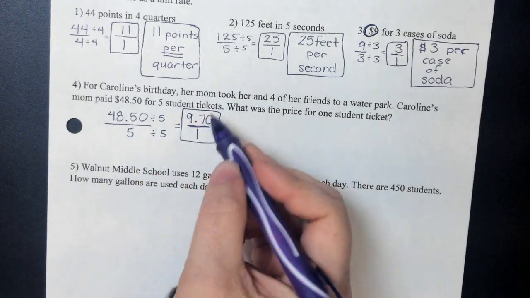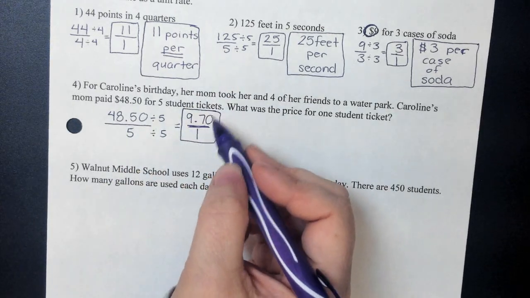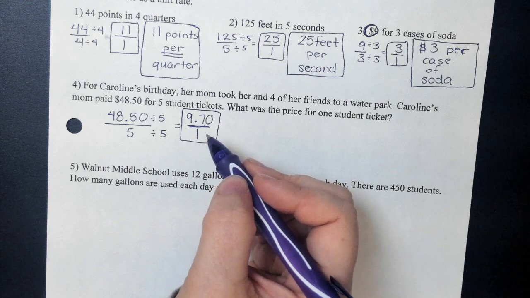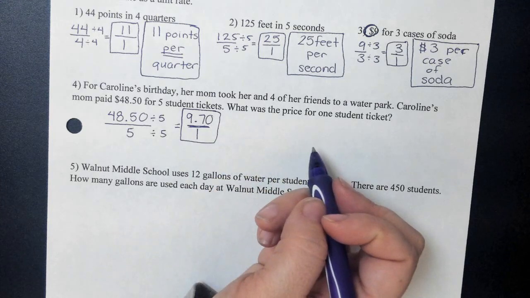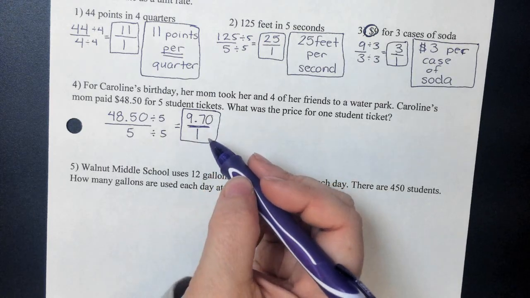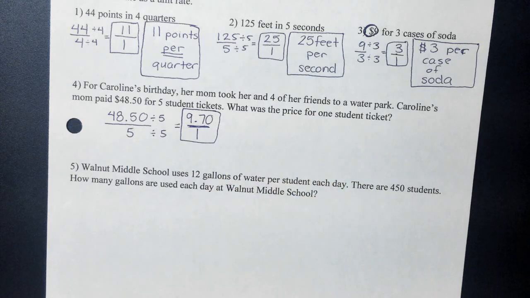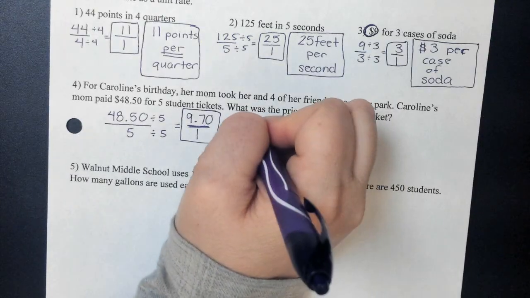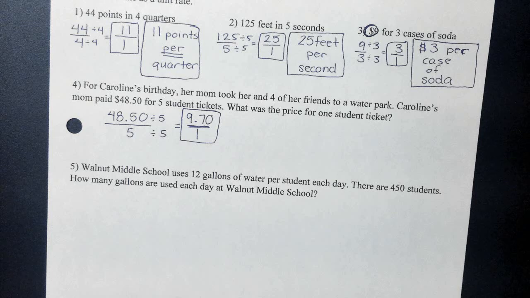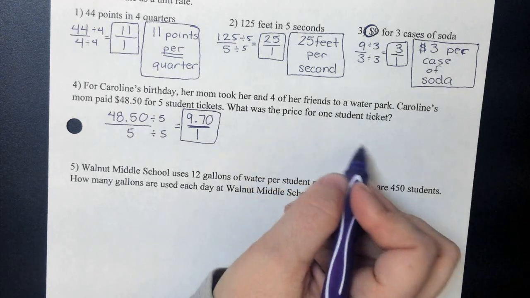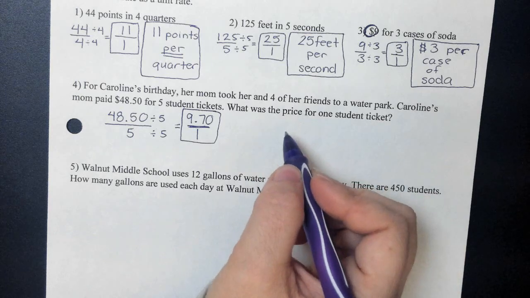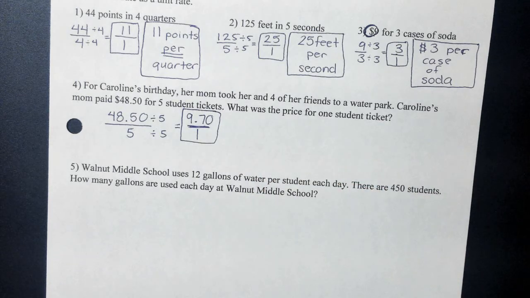All right, so I get 9.70. Now, technically, guys, for the unit rate, if you put 9.7 over 1, I would be okay with that. But can I write 9.7 in my sentence? No. So if I go ahead and add the 0 there, it might be a little bit easier. So what's my sentence going to be, Tate? Or do you have a question? Do you have to put a dollar sign? We're going to put our dollar sign in our sentence. So we're not going to put a dollar sign in the fraction because dollars aren't part of my fraction. Okay. What's my sentence going to be, Turner?